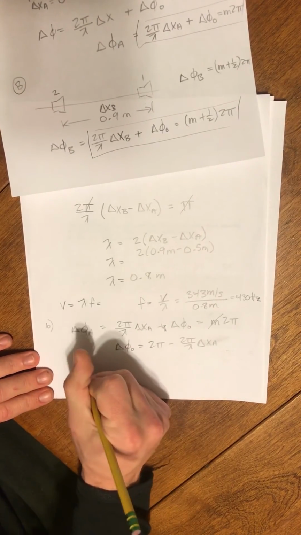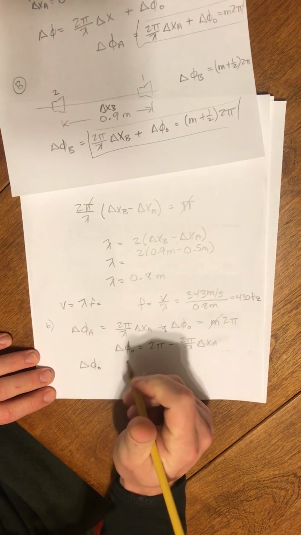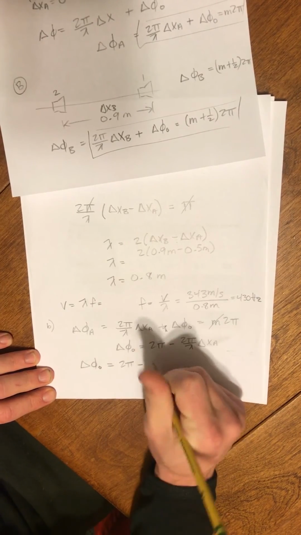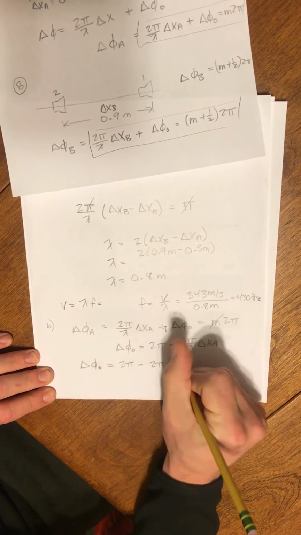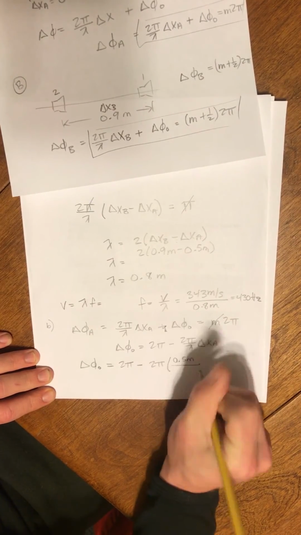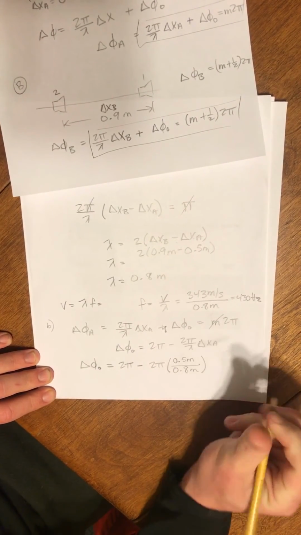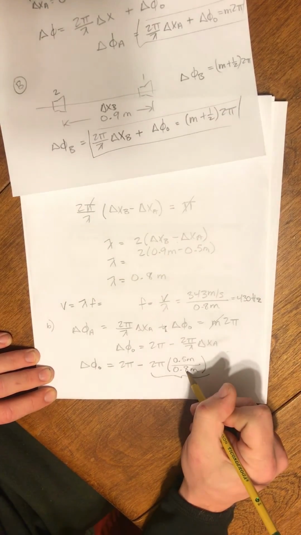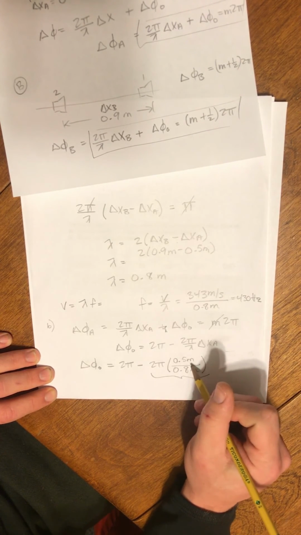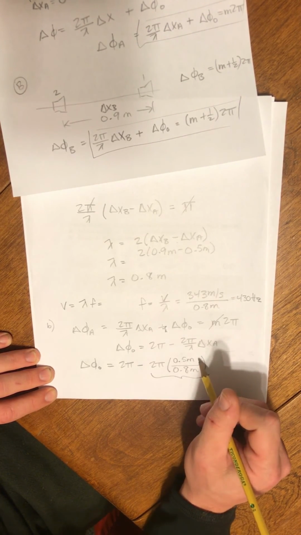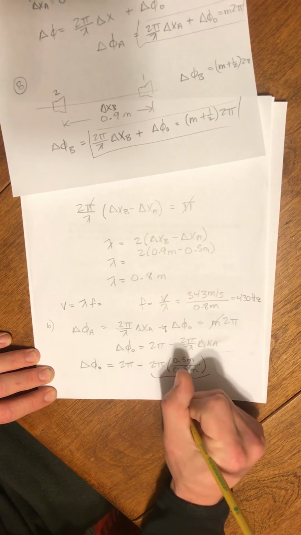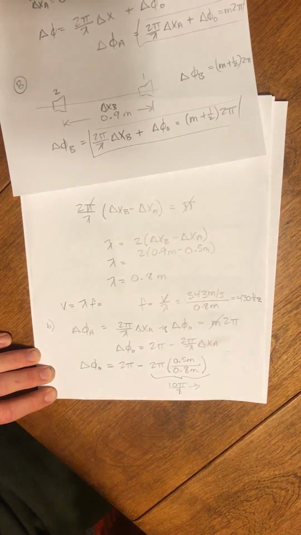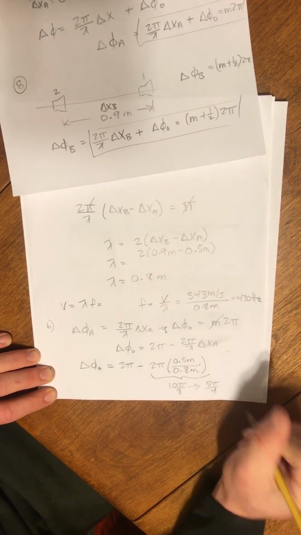What's left is to plug in some numbers, and so we get that the initial phase constant, or the phase difference between the two waves initially, delta phi 0, is equal to 2 pi minus 2 pi times delta xa, which is 0.5 meters, divided by lambda, which we calculated to be 0.8 meters. Okay, let's look at this piece for a minute. 0.5 meters divided by 0.8 meters is the same as 5/8, just an ordinary fraction. And we can multiply through by 2, so 5/8 times 2 is 10/8, so this is going to be 10 pi over 8, which can be simplified to 5 pi over 4.